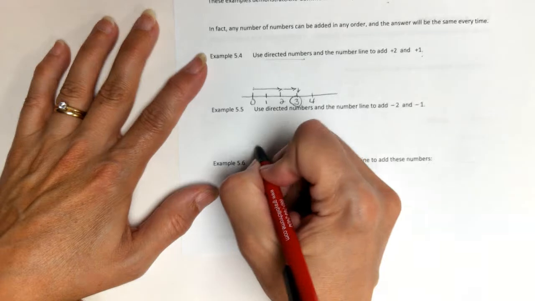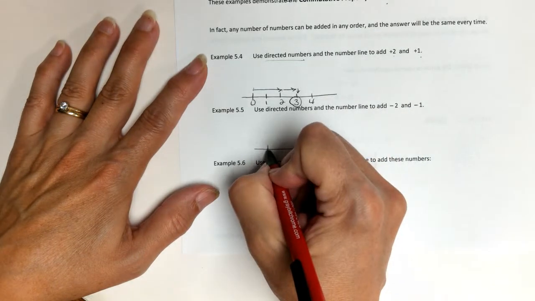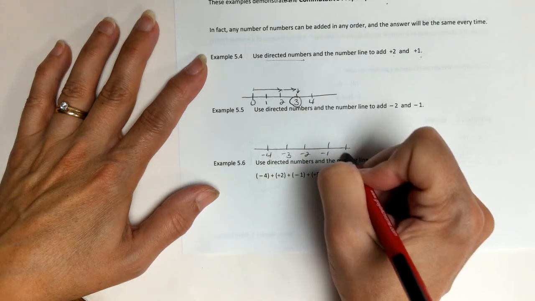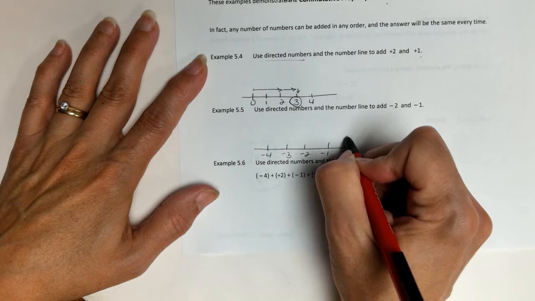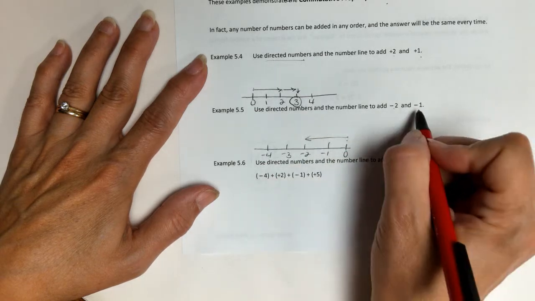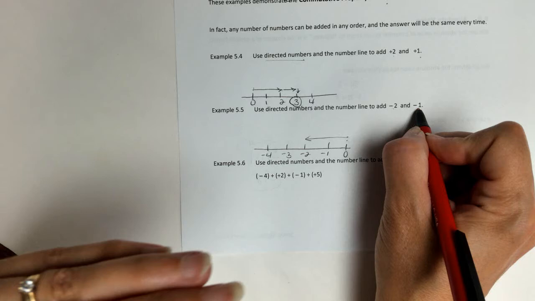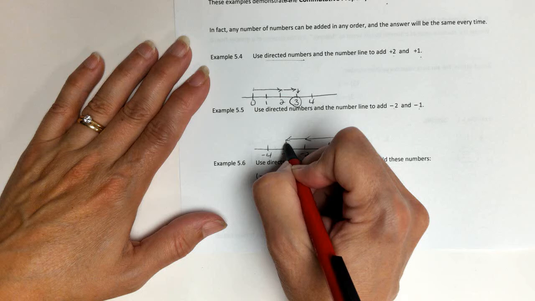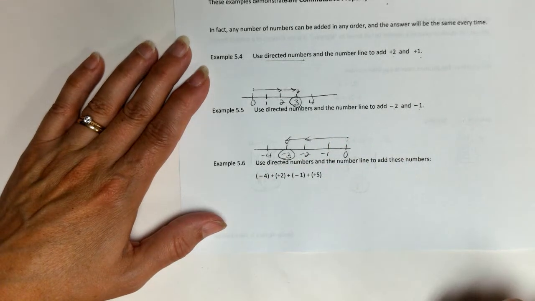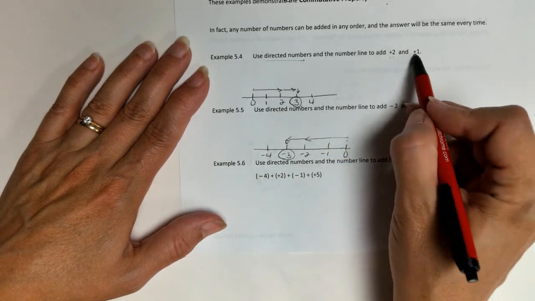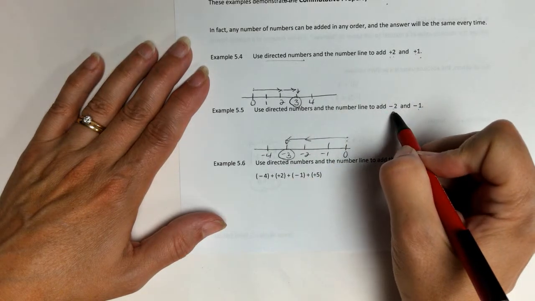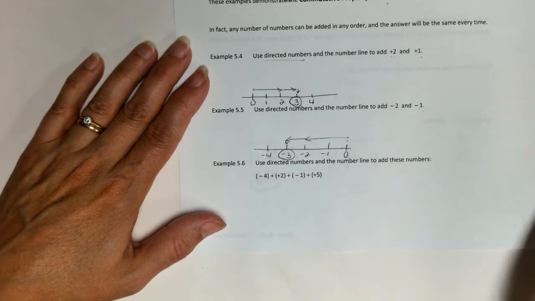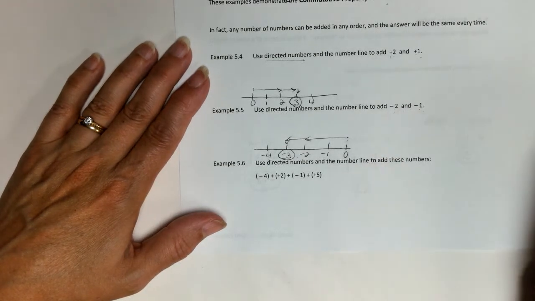These are both negative. Okay, so we'll go to -2. And then we're adding, which is right, but it's negative, which is opposite, so we're going left. One more unit. And there the answer is -3. +2 plus +1 is +3. -2 plus -1 is -3. Looks like we can add the numbers and keep the sign whenever they're both negative.